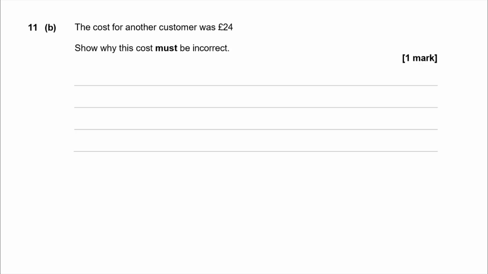Right, B, the cost for another customer was £24. Show why this cost must be incorrect. Okay, so we're saying that the formula C is equal to 2W plus 5, isn't it? So if the cost was 24, what does that make W, the number of windows? So 24 equals 2W plus 5. Taking 5 away from both sides, they're going to cancel, aren't they? Leaving me with 2W on the right, like that. And on the left, 24 take away 5 is 19.